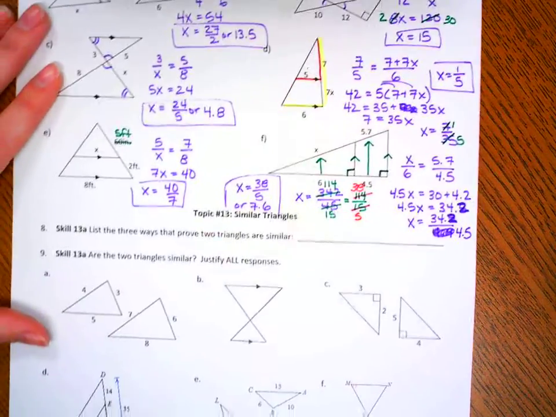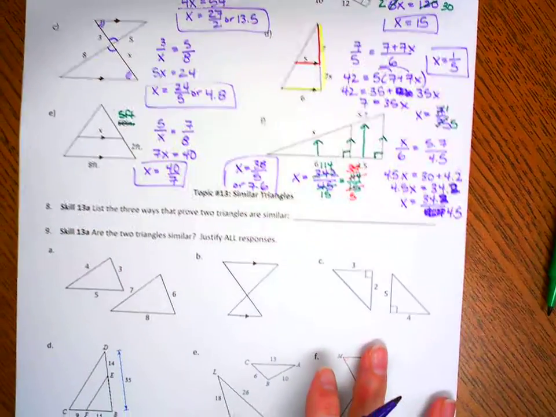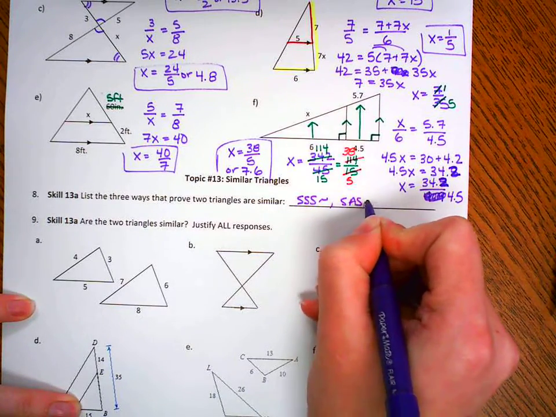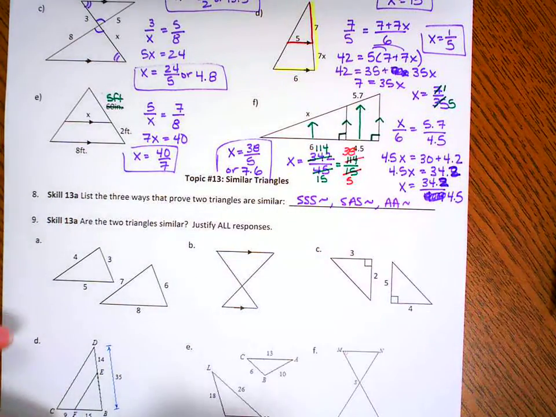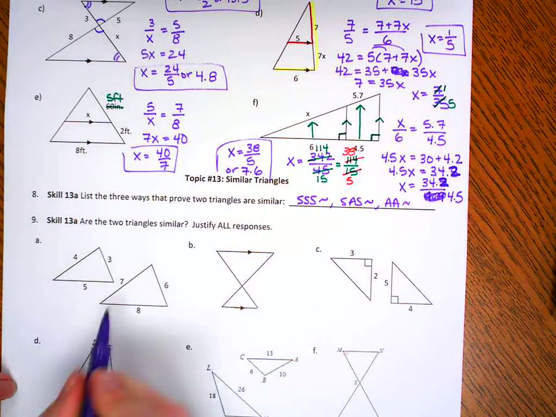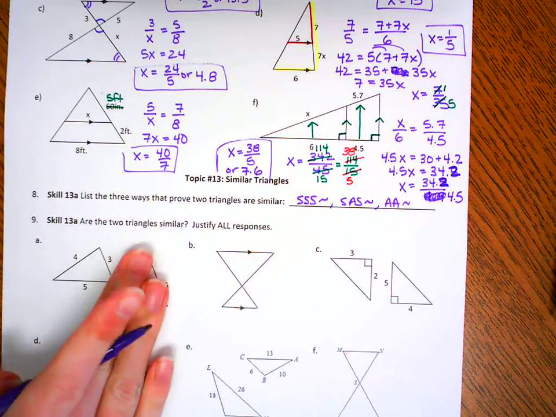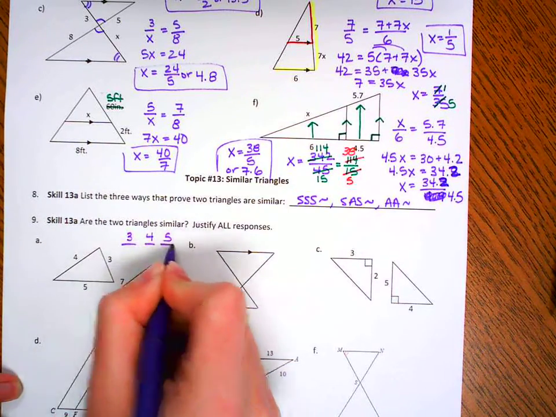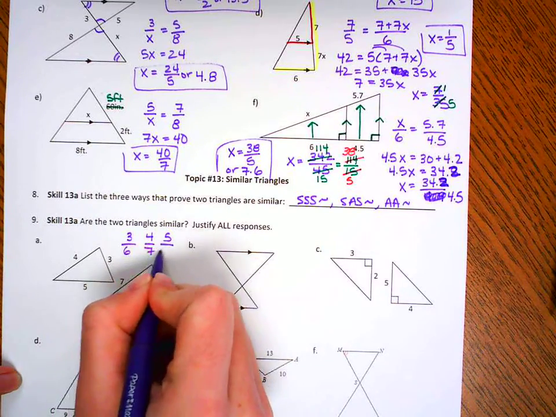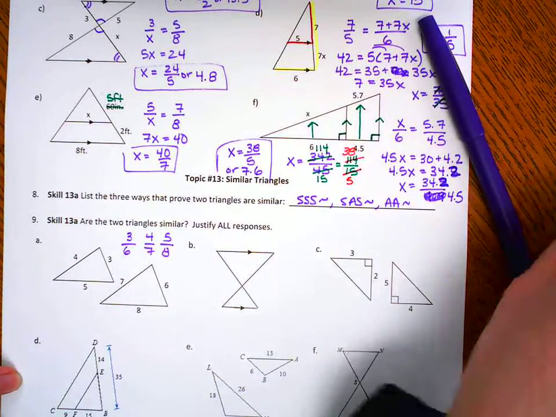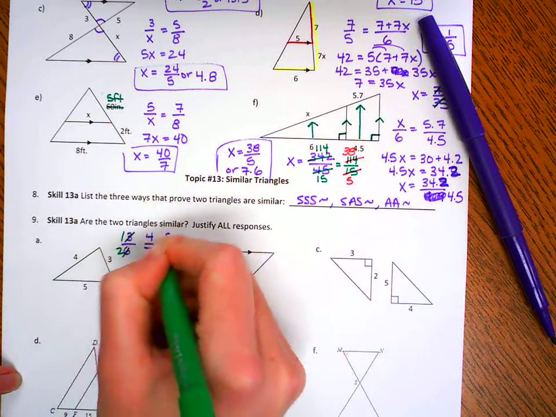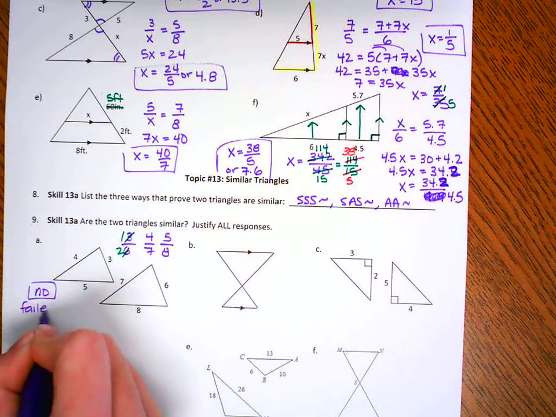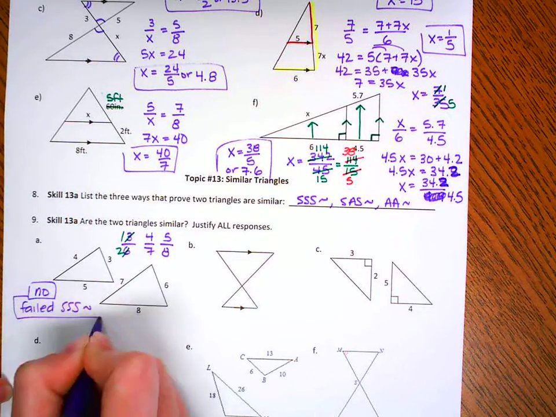Okay, let's keep going. It says list 3 ways to prove that 2 triangles are similar, where my 3 options are SSS similarity, SAS similarity, or angle-angle similarity. Let's see if we can check these really fast. So this is going to be, the only option is SSS, because we have 3 sides marked here, 3 sides marked here, but we need to check to make sure that they actually all simplify to the same ratio, which means that they'd be proportional. Well, just by looking at this, I can tell, okay, well, this is going to simplify to 1/2. None of those are going to simplify to 1/2. So are they similar? No. Why? If I asked you for a reason, because they failed SSS similarity.